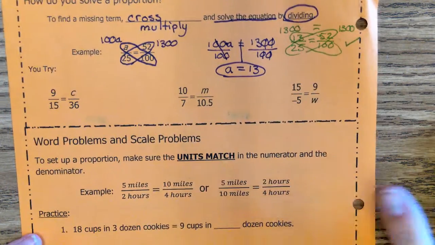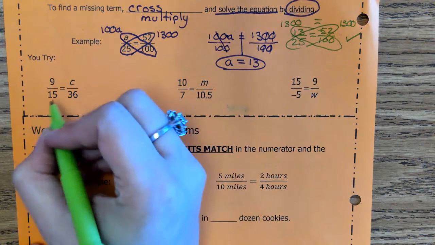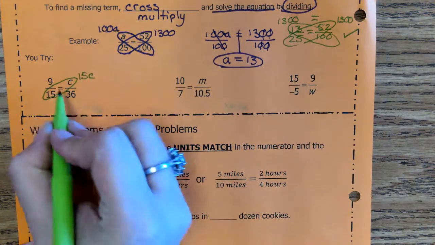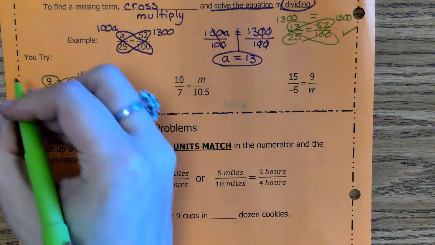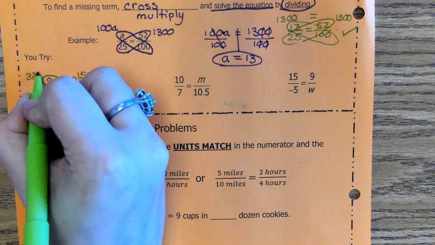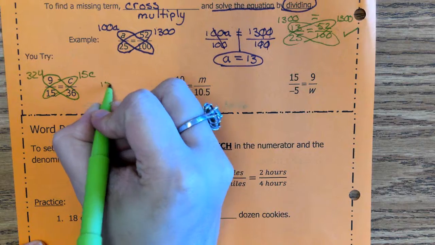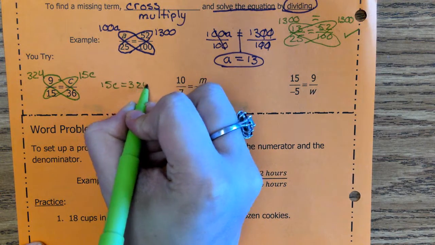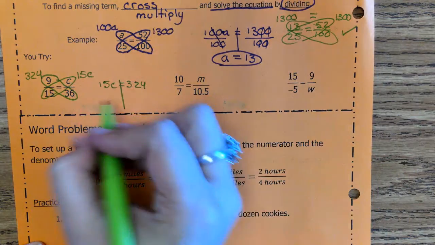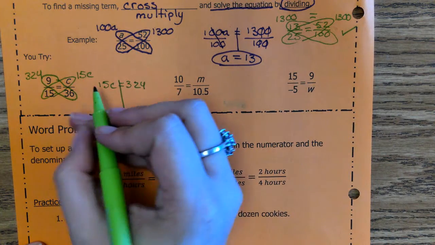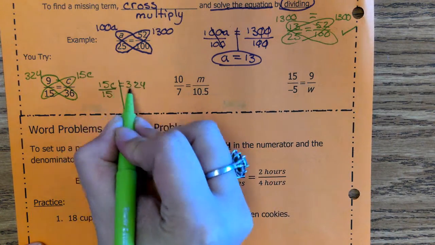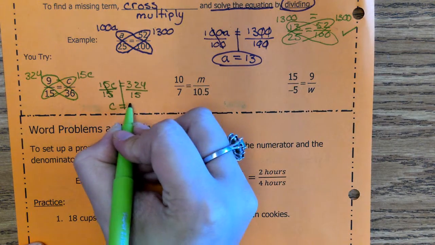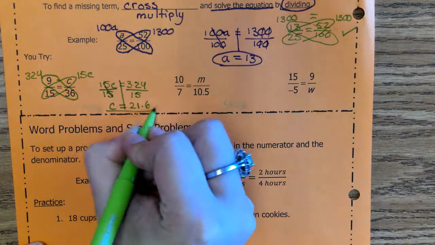Alright, so let's look at the tries. 15 times c, that's 15c. 9 times 36, that's 324. So I've got 15c equals 324. Again, I'm dividing by what's stuck to the variable so I can get rid of it. So this is divided by 15. My c is equal to 21.6.